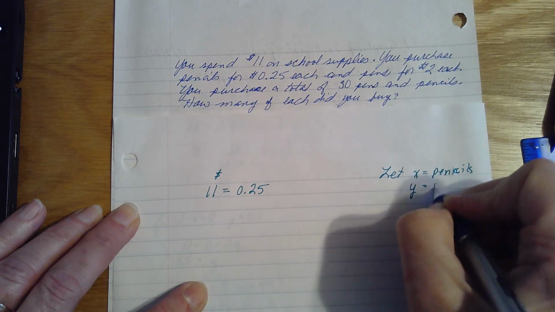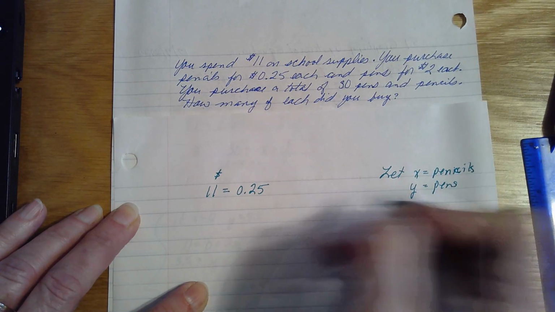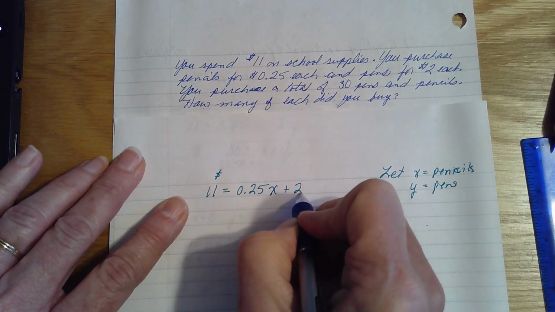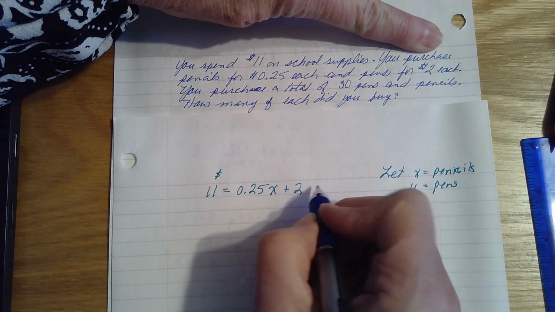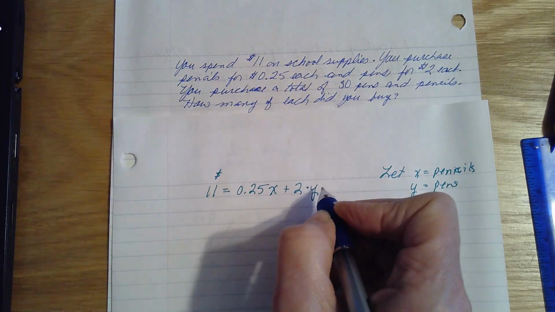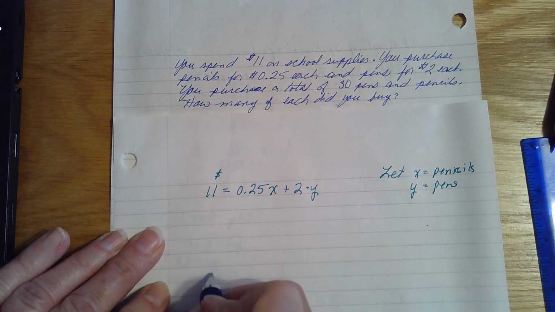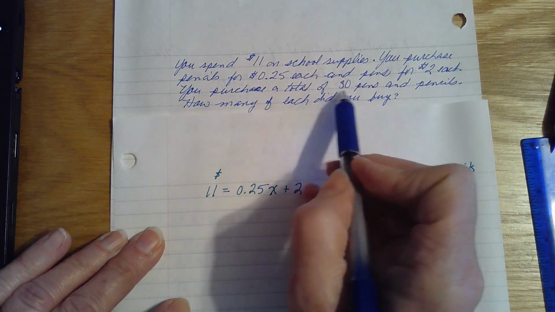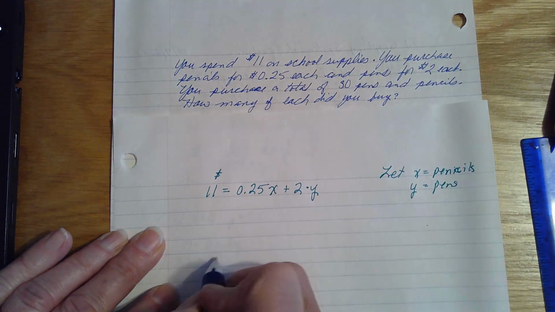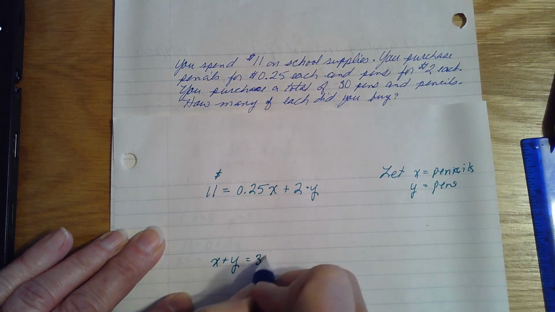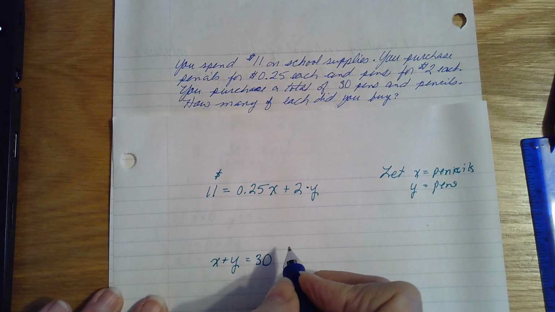Let y equal my pens. So it's 0.25 times the number of pencils plus $2 times the number of pens. The second equation that we would need is that you purchase a total of 30. So my pens plus my pencils equal 30.